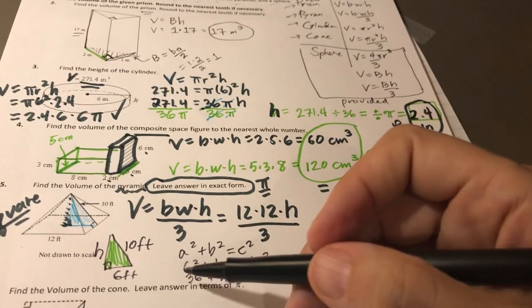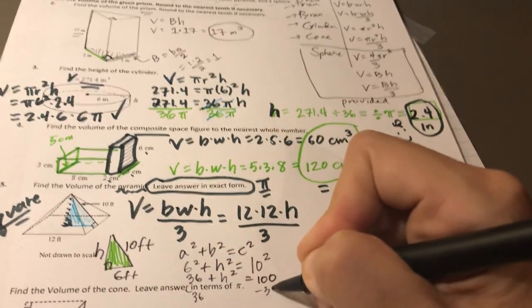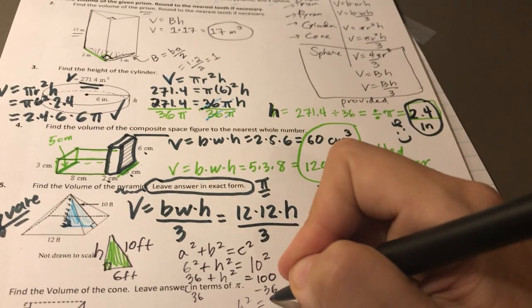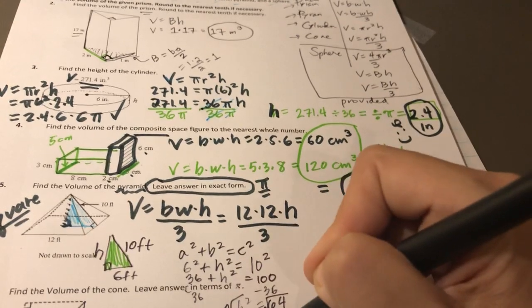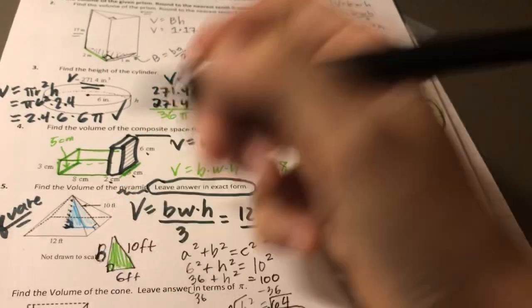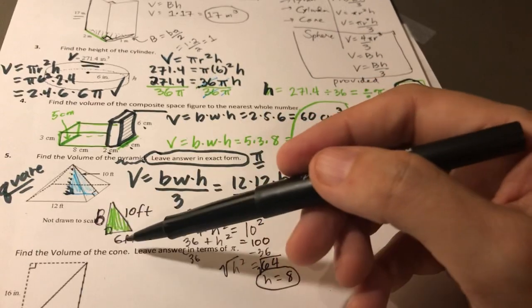So right now, 36 is keeping it. So I'm going to subtract 36 on both sides. And I get 64. Ooh, I'm thinking I'm figuring something out here. It looks like my height needs to be 8. And so I actually knew without doing the math, because this is the most famous triangle.